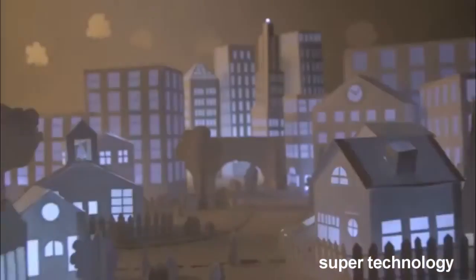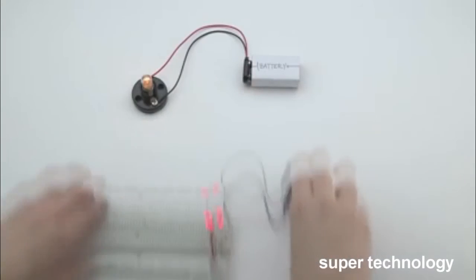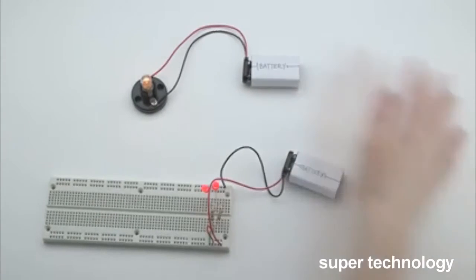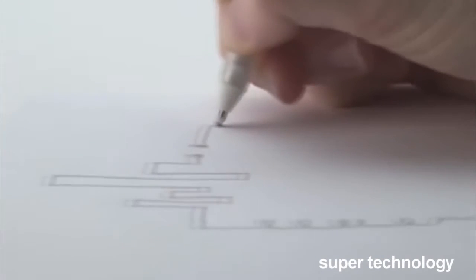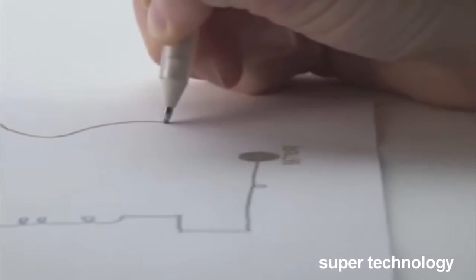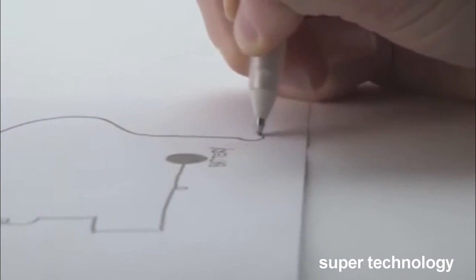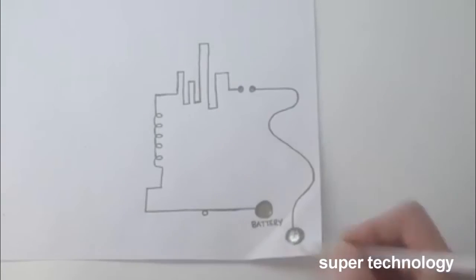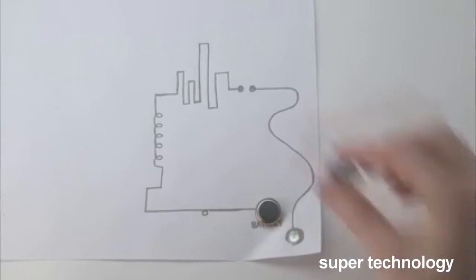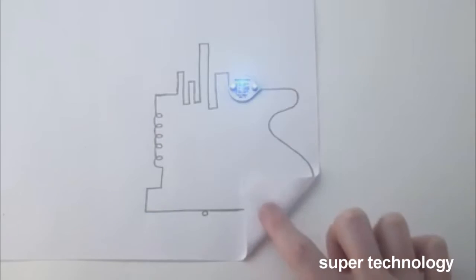Circuits are the building blocks of our modern world. They light our houses, and they're in our cars, computers, and cell phones. But building simple circuits still looks like this, or like this. We thought that we could do better. We wanted to make building circuits as simple as doodling on a piece of paper. No breadboards and no wiring required. So we invented Circuit Scribe, the world's first ballpoint pen that draws electric circuits instantly.